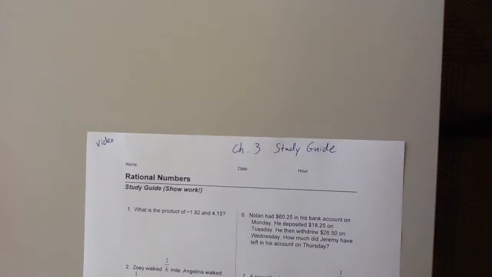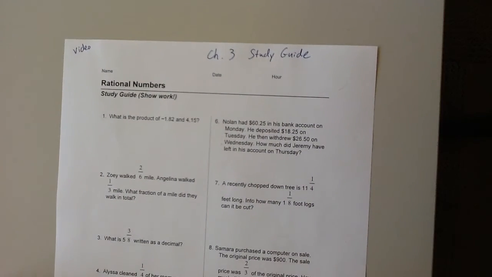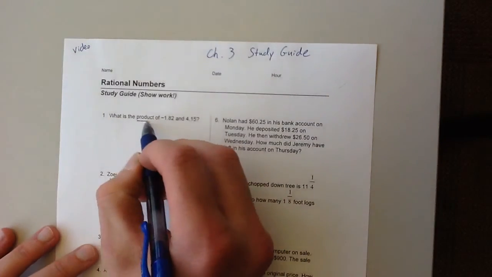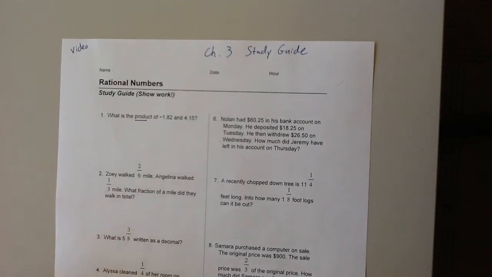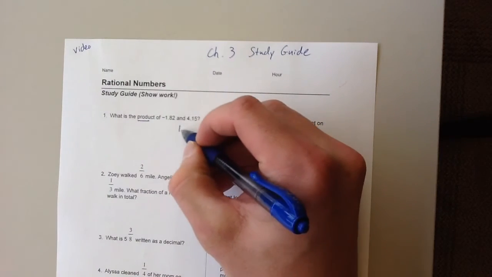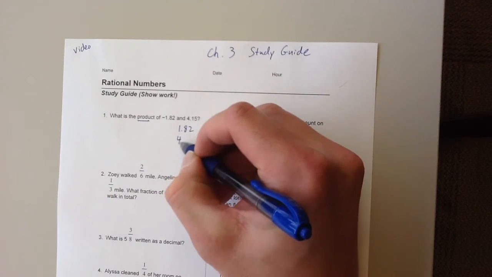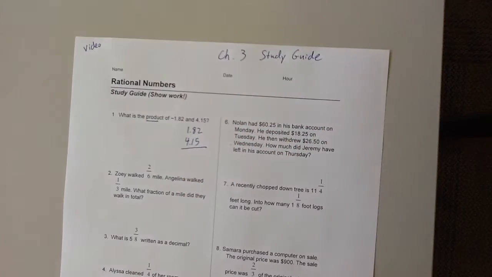Okay, number 1 says, what is the product of negative 1.82 and 4.15? Anytime you see the word product, you should think multiplication. That's what the product is, the answer to a multiplication problem. Okay, so when I'm multiplying decimals, I ignore the decimals. I don't have to line them up. So I set it up like this and I multiply.